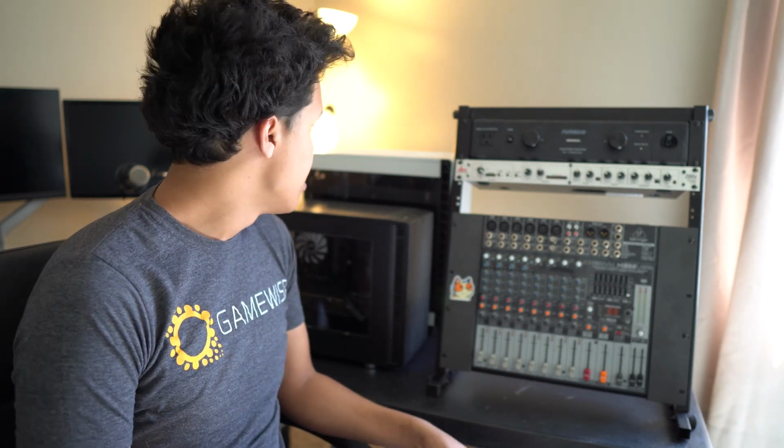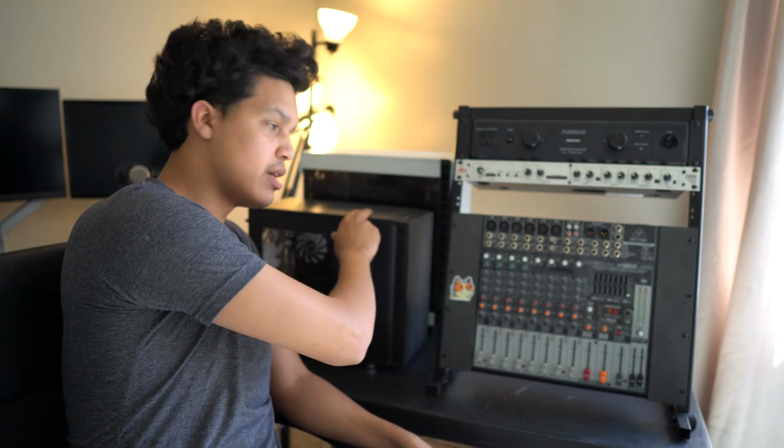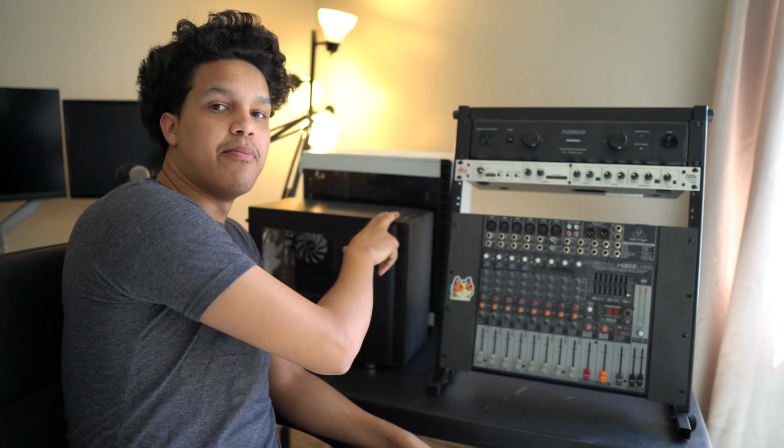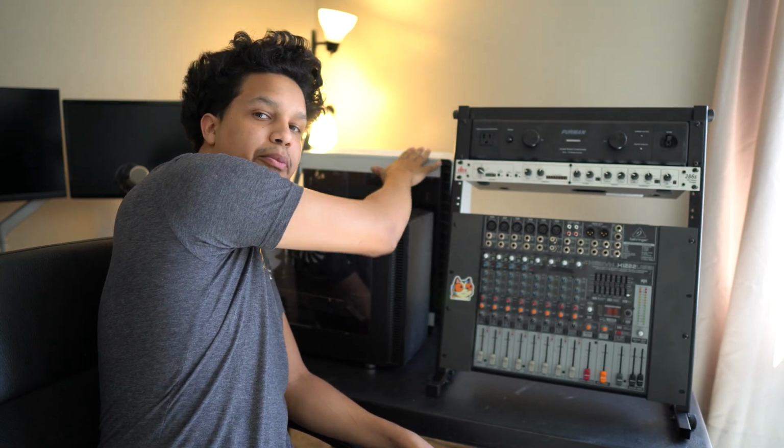Alright, so the first thing that we're going to have to do is get audio into the mixer. We have two audio sources here: audio from my gaming PC and audio from my streaming PC. The reason that we're doing this is because when we plug our headphones into the mixer, we'll be able to hear whatever audio is coming out of both PCs.